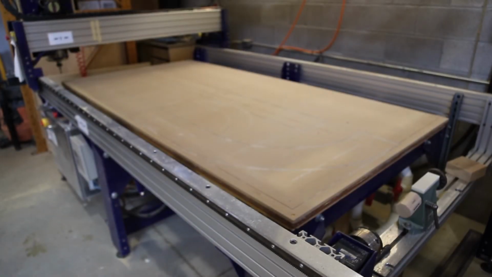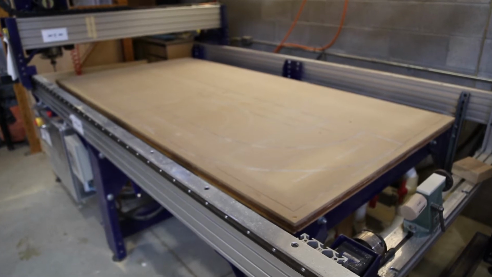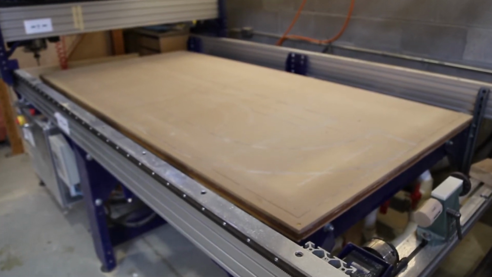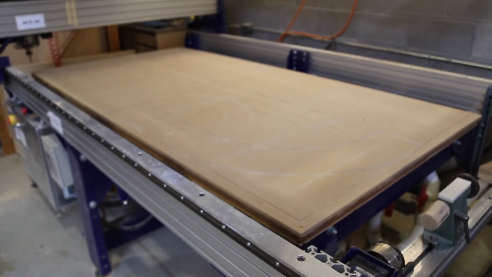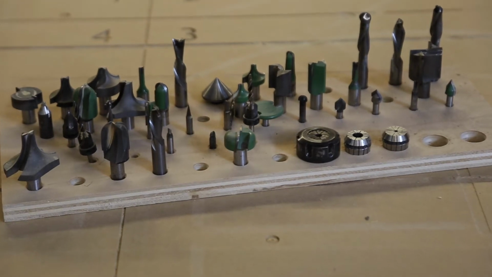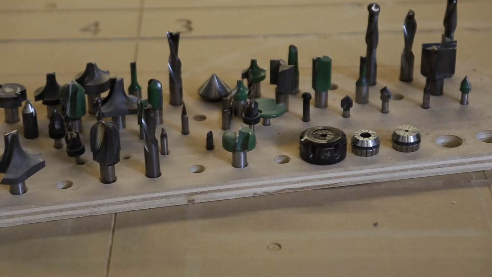Our CNC router has a maximum cut size of 96 inches in the x-axis by 48 inches in the y-axis by 6 inches in the z-axis. Many types and profiles of router bits can be installed in the spindle, which have standard 1/4 inch, 3/8 inch, and 1/2 inch collets to hold the bits.